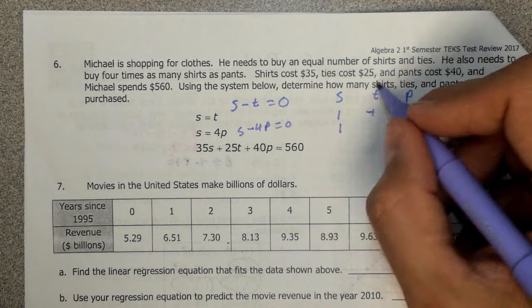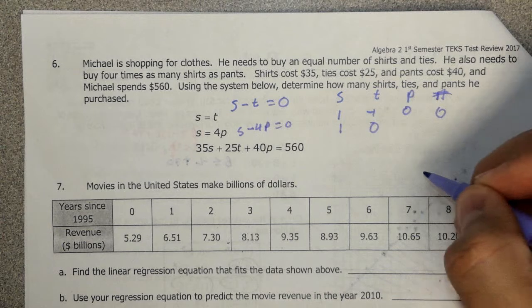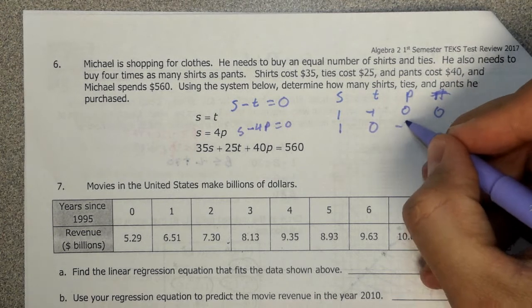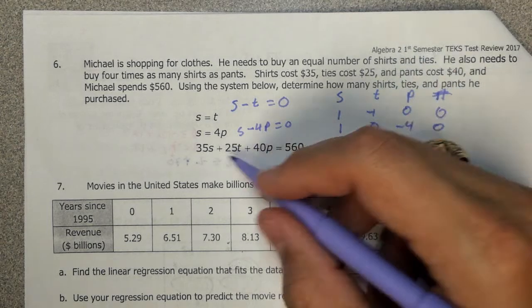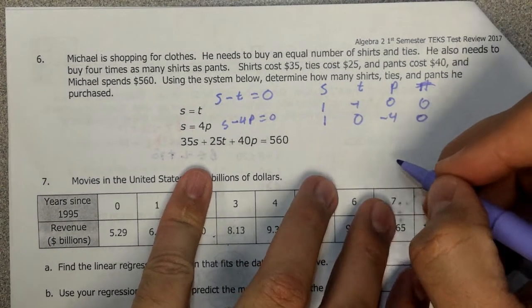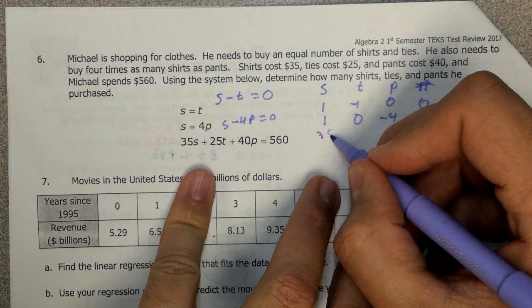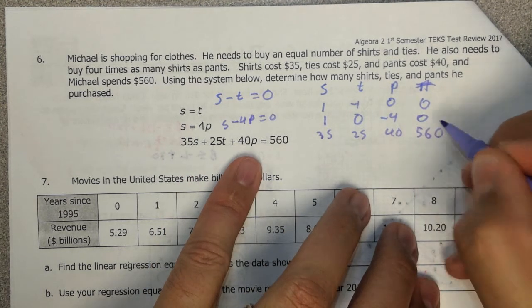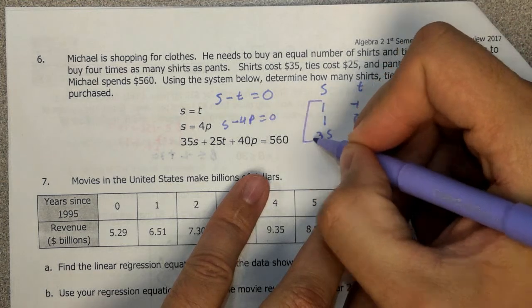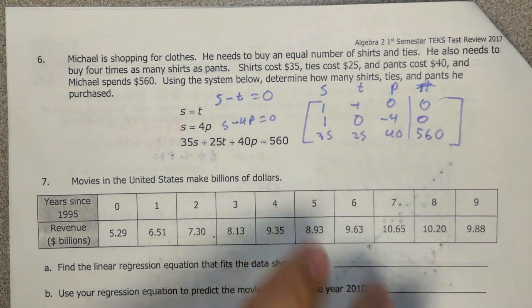My T is going to be 0 since there is no T here. My P is going to be negative 4, that's the coefficient, and that's going to be equal to 0. Last one's already set up for us. We have 35, 25, 40, 560. That is my matrix right there.